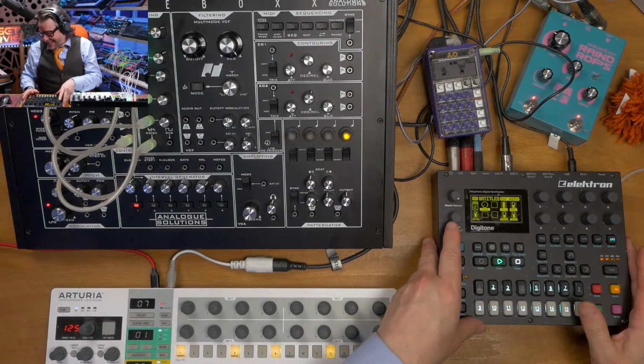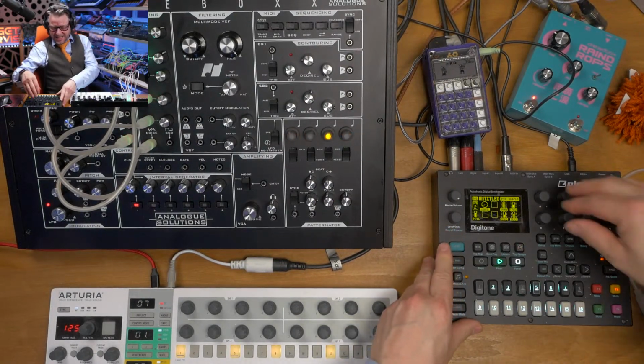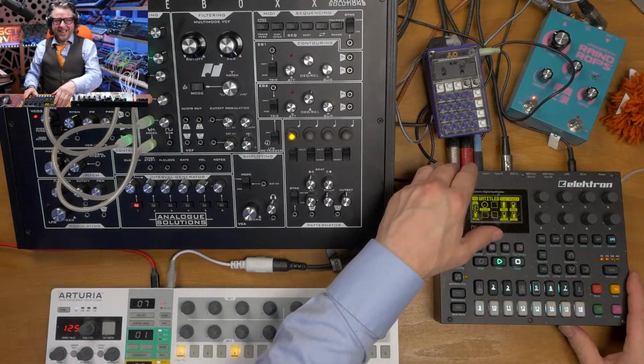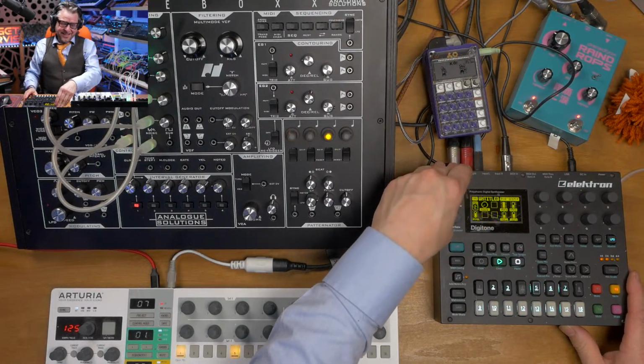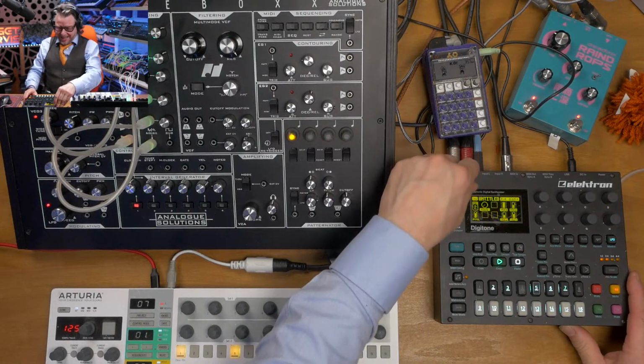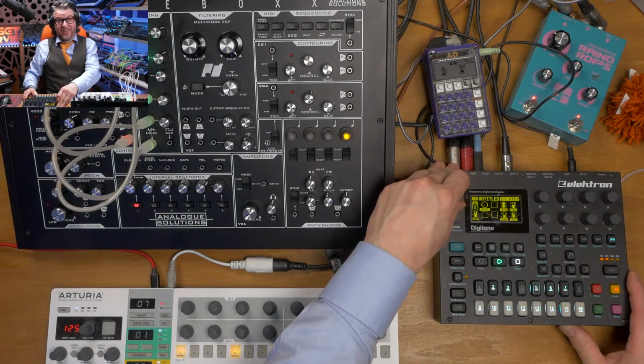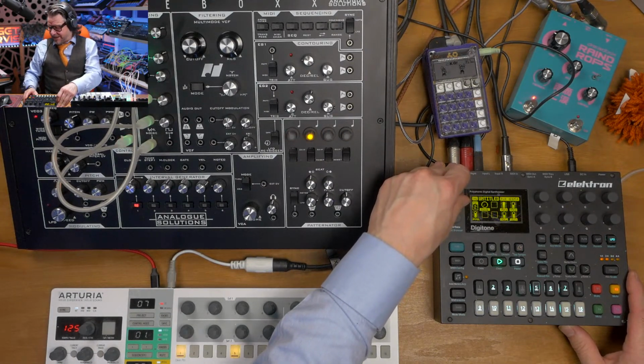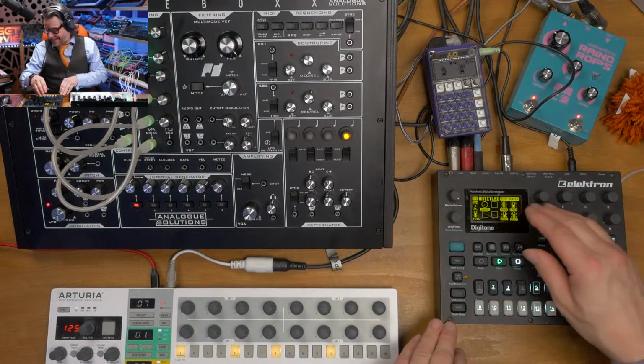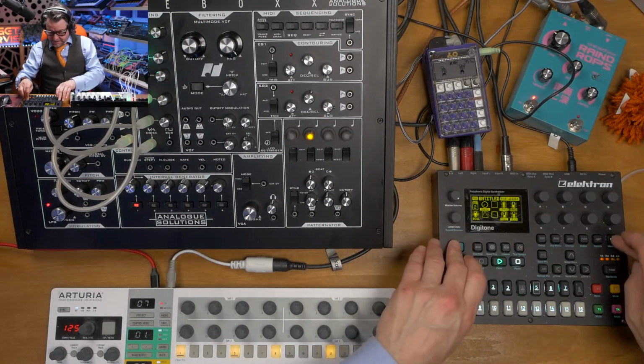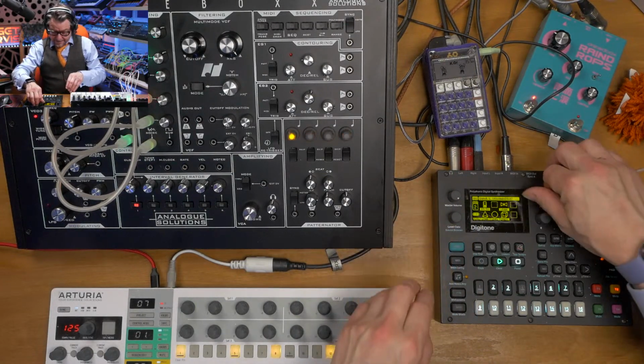I'd actually played with the Digitakt at TSR, Thomann Synth Reactor, 5.5 years ago. So yeah, again, pressing again. Oh, okay. Oh, in.